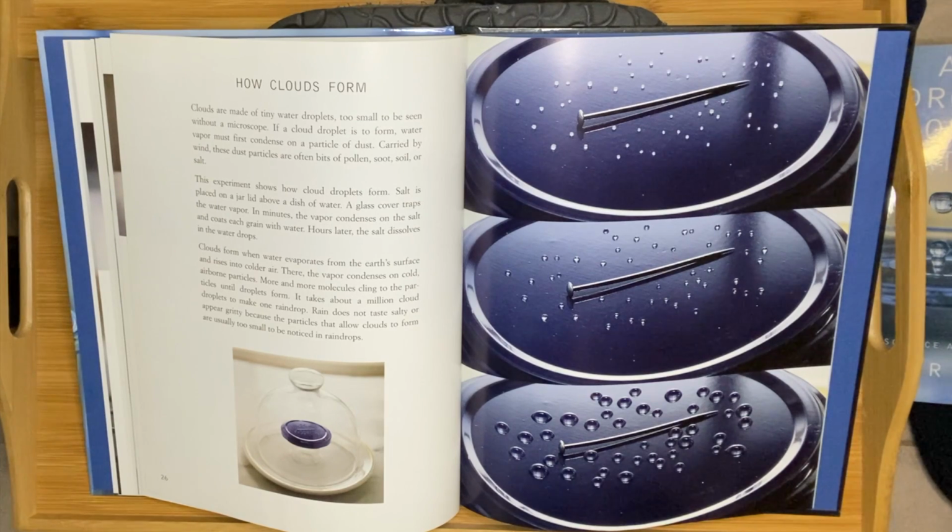Clouds form when water evaporates from the Earth's surface and rises into colder air. There, the vapor condenses on cold, airborne particles. More and more molecules cling to the particles until droplets form. It takes about 1 million cloud droplets to make one raindrop. Rain does not taste salty or appear gritty because the particles that allow clouds to form are usually too small to be noticed in raindrops.